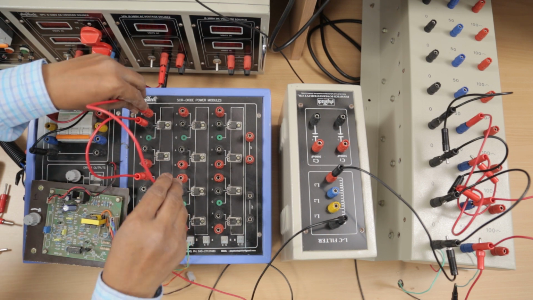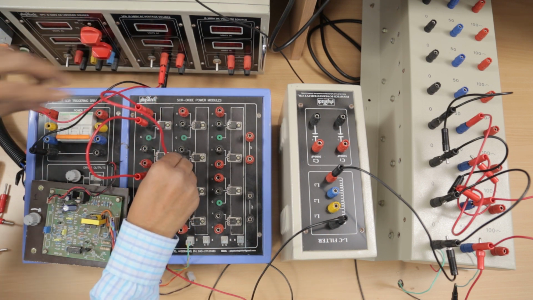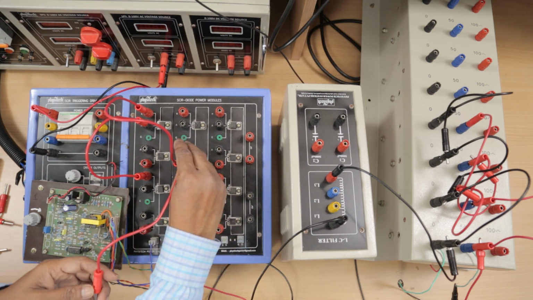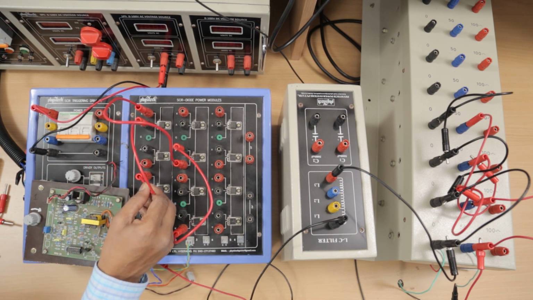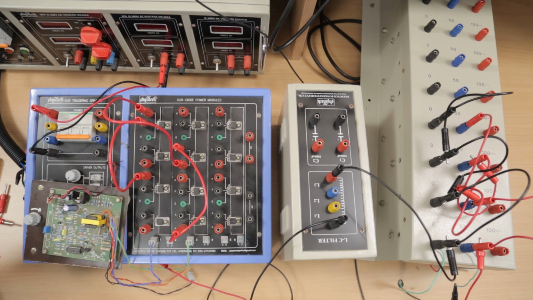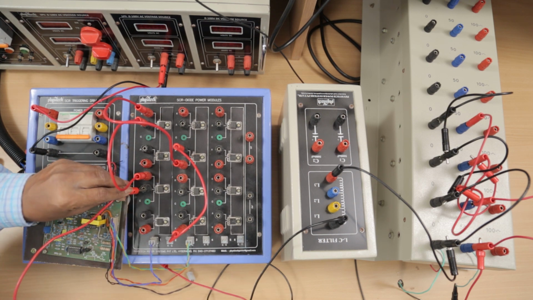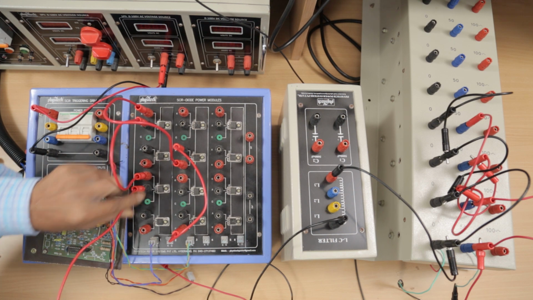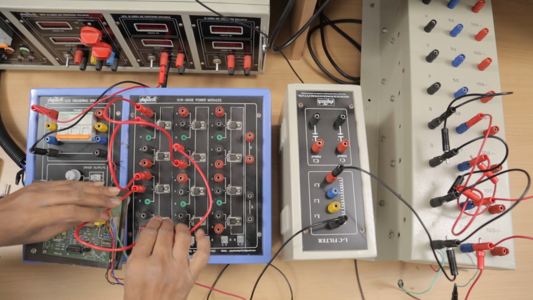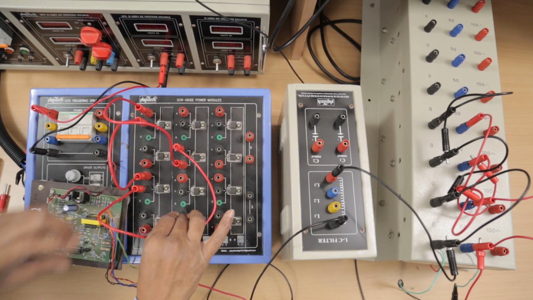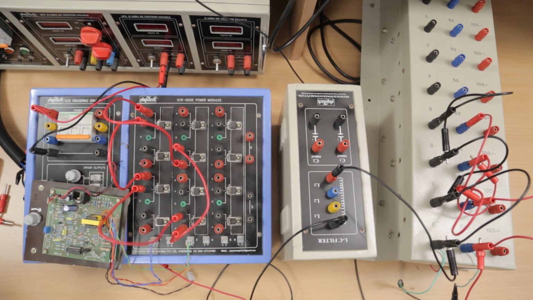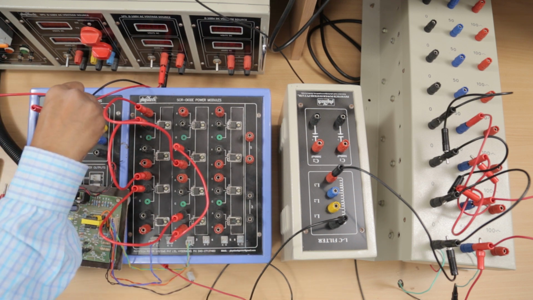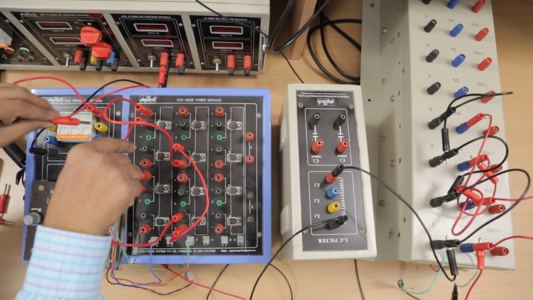T1 cathode to D2 cathode, and D2 anode to D1 cathode. T2 anode and D1 anode.